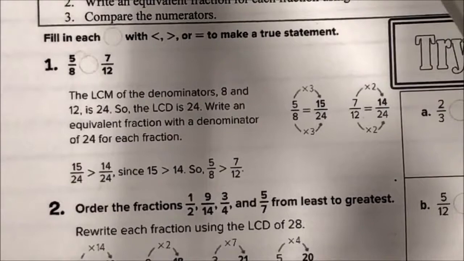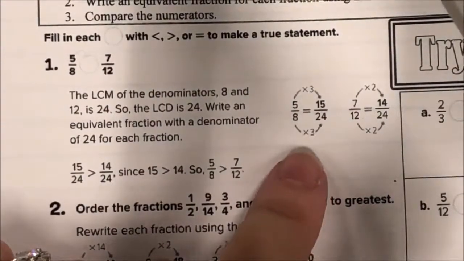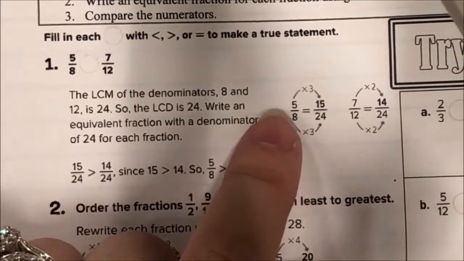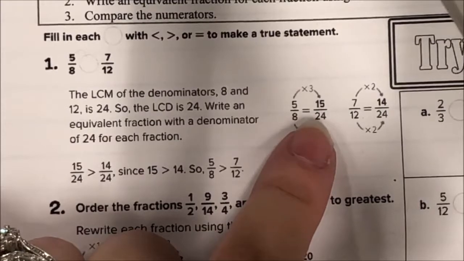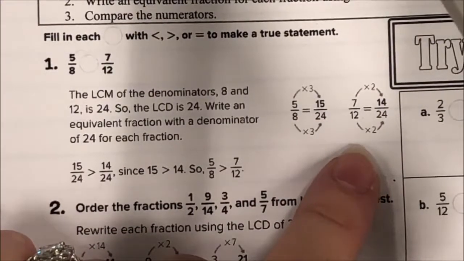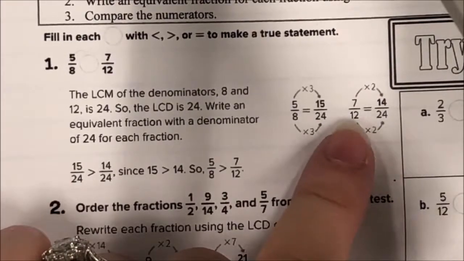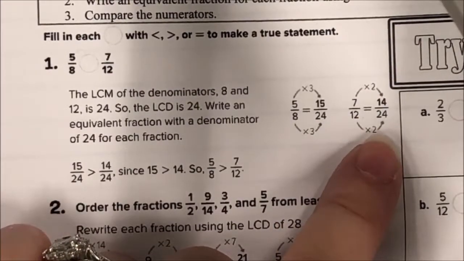We're going to write an equivalent fraction with a denominator of 24 for each fraction. So basically I have to ask myself, what times 8 gives me 24? Well, 8 times 3 gives me 24. Whatever I do to my denominator, I also have to do to the numerator. So 5 times 3 gives me 15. I do the same thing for my other fraction, 7/12. 12 times what gave me 24? That was 2. So 7 times 2 is 14.